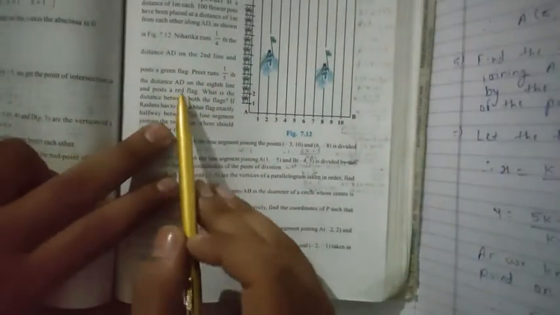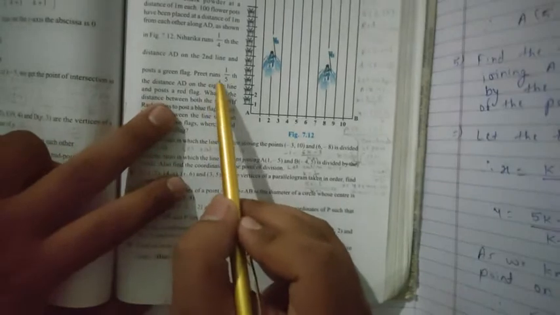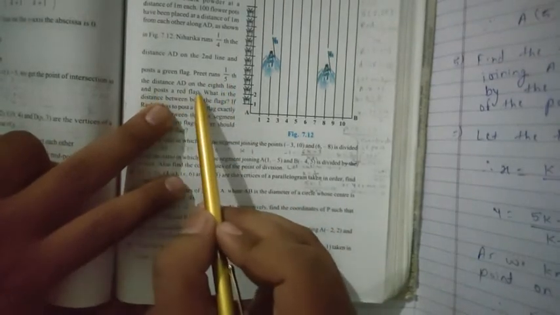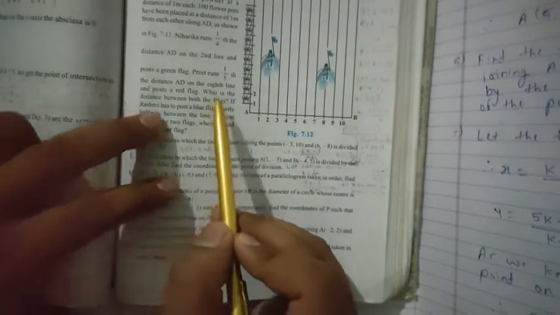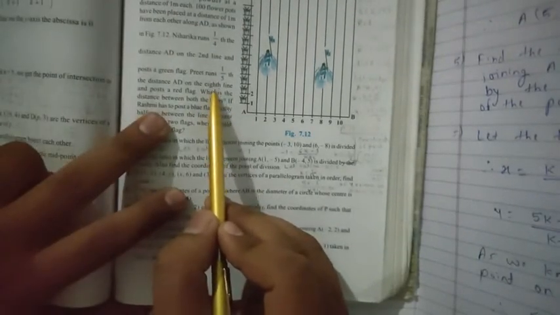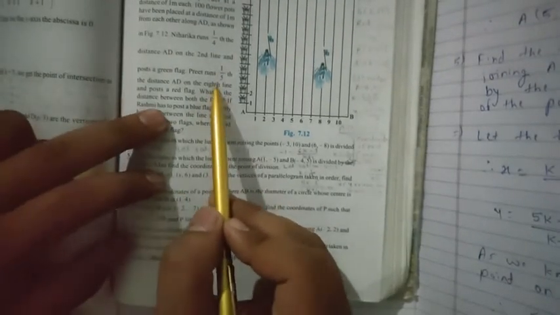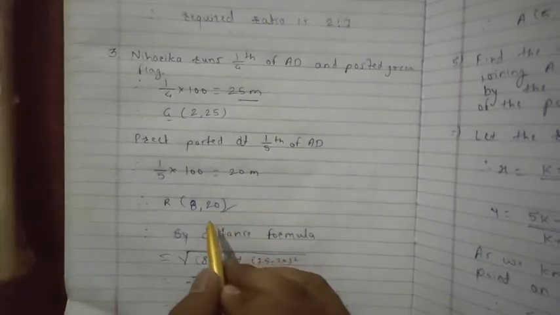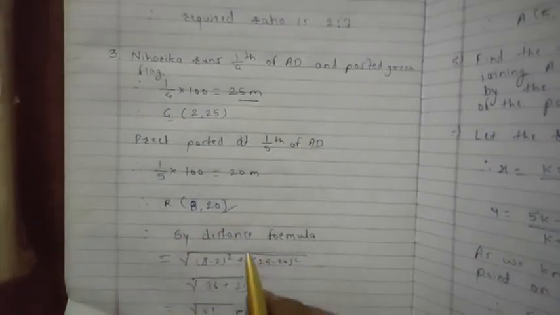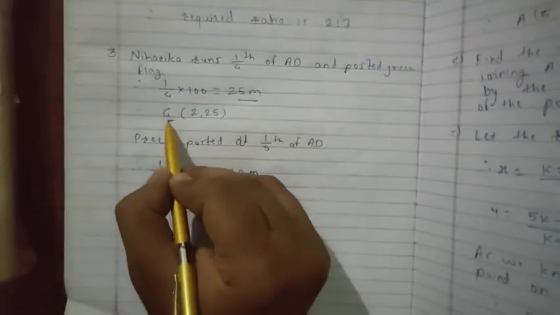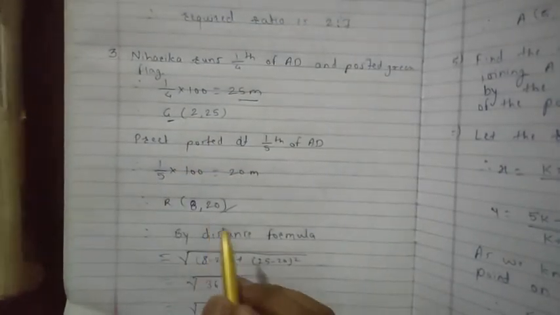Then in the same question they have mentioned that Preet runs 1/5 of the distance AD. 1/5 of 100 means 20 meters. On the 8th line, the x coordinate will be 8 and the y coordinate will be 1/5 of 100, which means 20, as I have found here and written in this way. So the green point coordinates are (2, 25) and the red point coordinates are (8, 20).